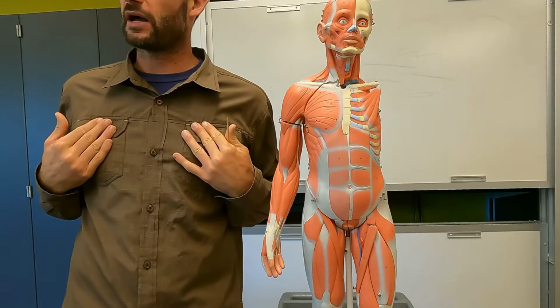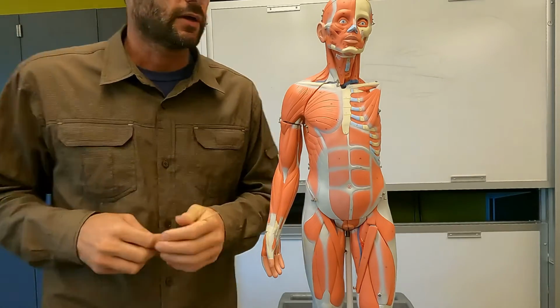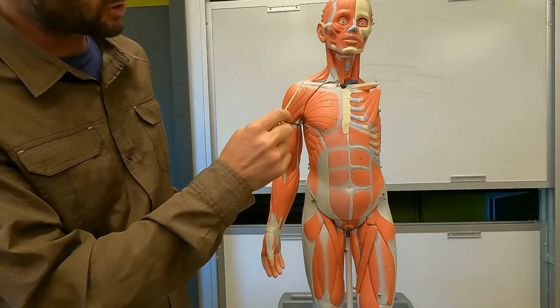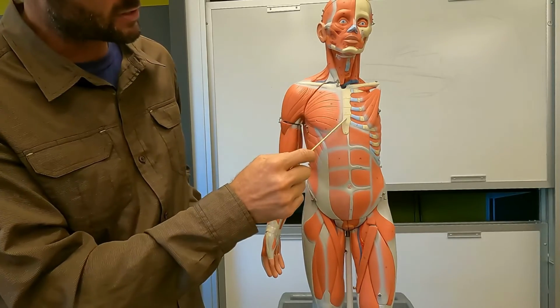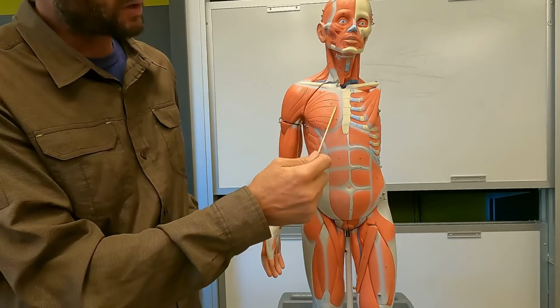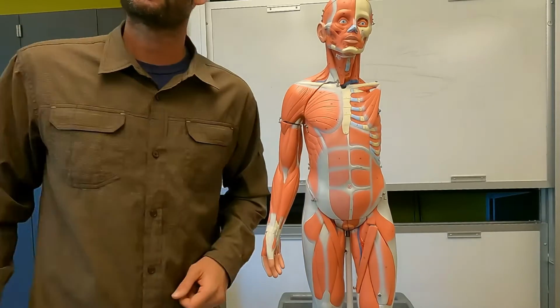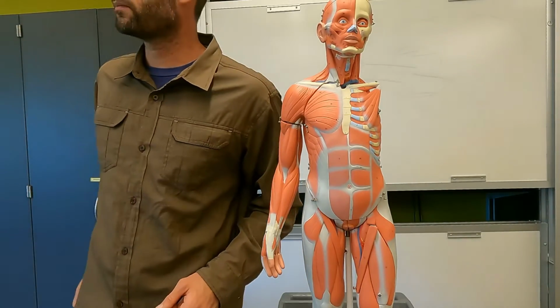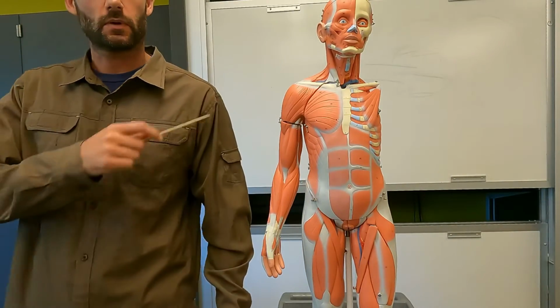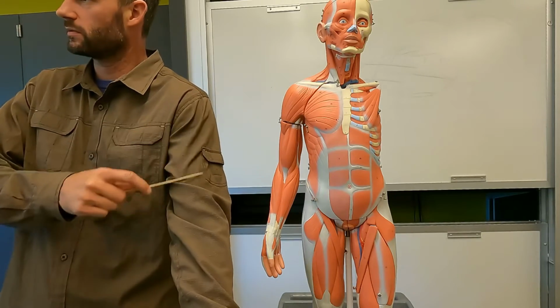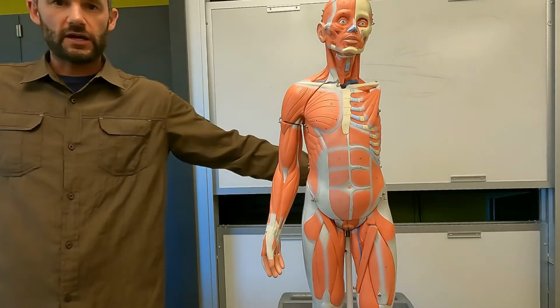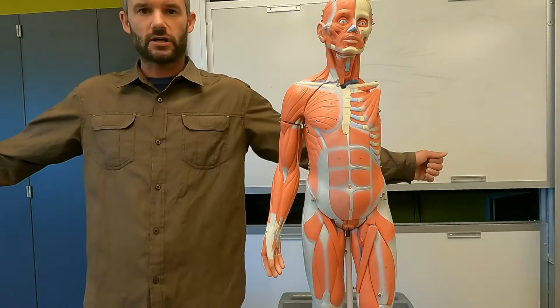And guess what? The pectoralis minor is right underneath it. The origin for the pectoralis major is going to be the clavicle and the sternum, but where's the insertion going to be for the pec major? What bone is that going to insert on? The humerus.